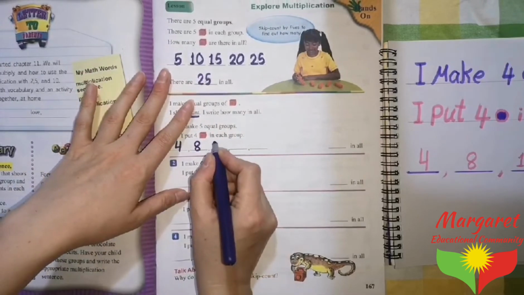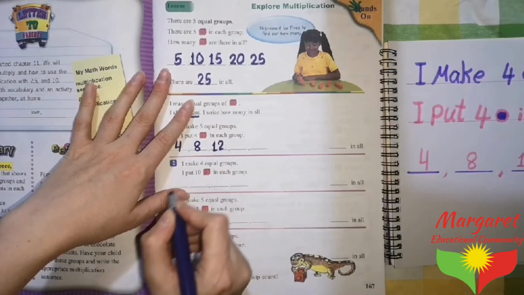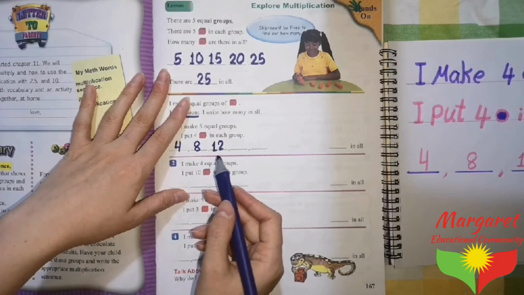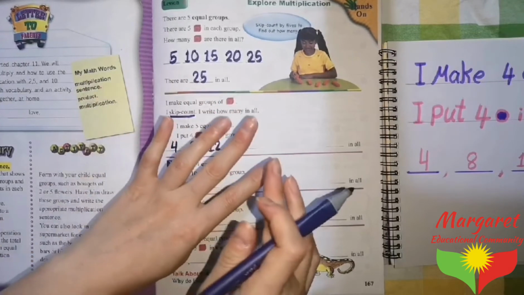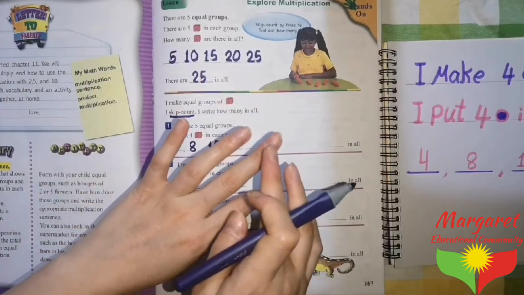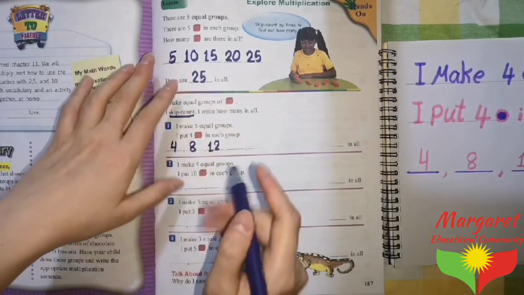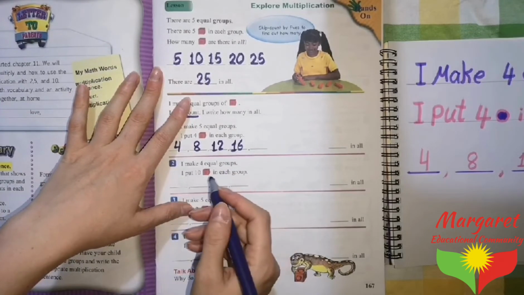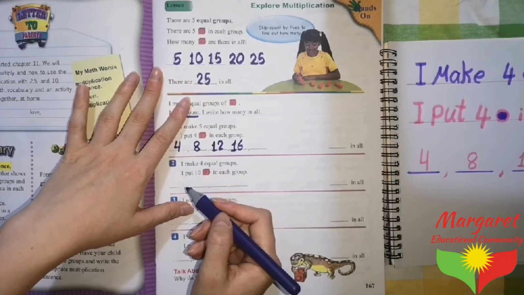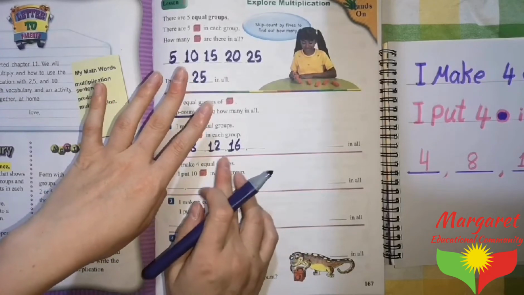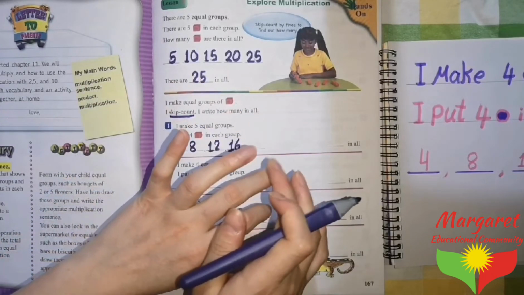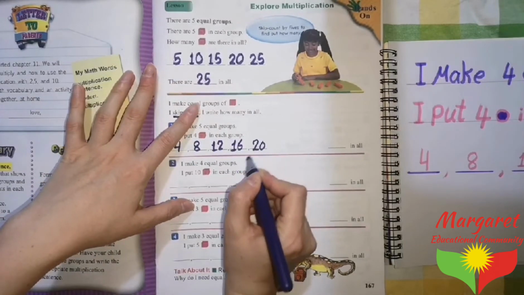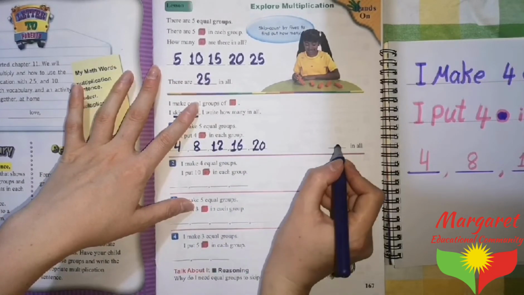So we write 12. Then if we add 4 more cubes, yes, after 12, 13, 14, 15, 16. So we write 16. If we add 4 more cubes, so we will get after 16, 17, 18, 19, 20. So we write 20. So 20 cubes in all.